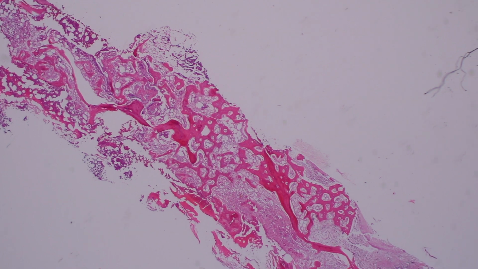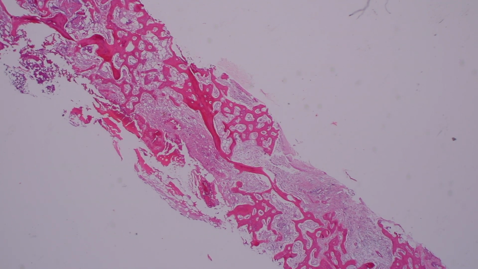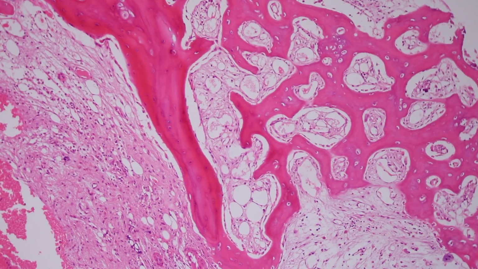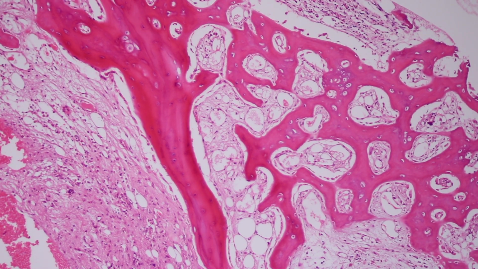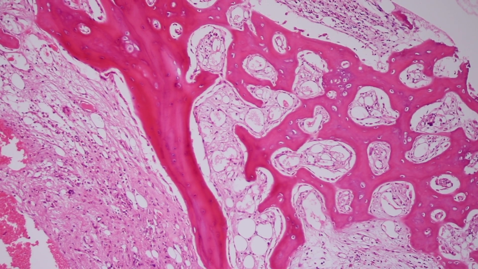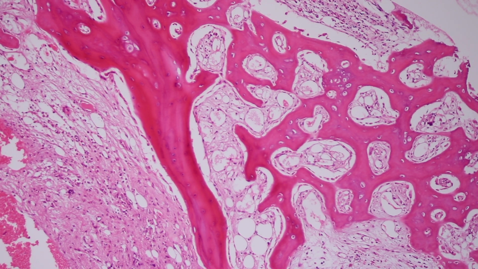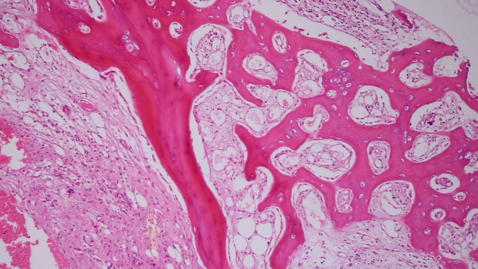This is a needle biopsy from a vertebral body, and I will point out some findings here. We have a trabeculum of lamellar bone. It is no longer surrounded by fatty or hematopoietic marrow.